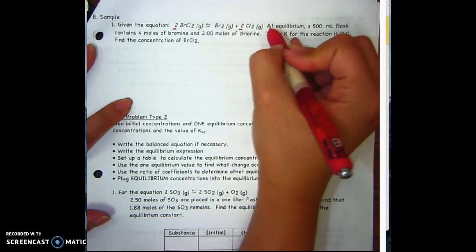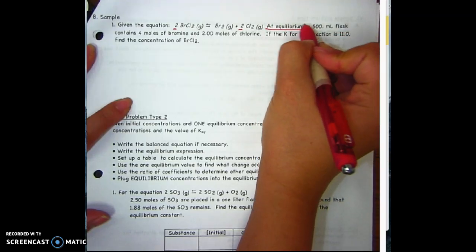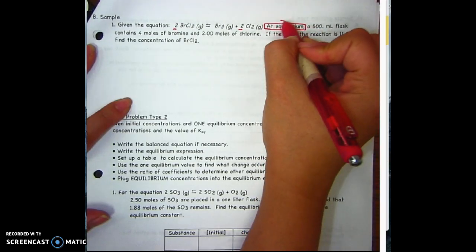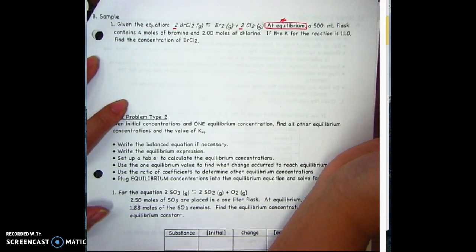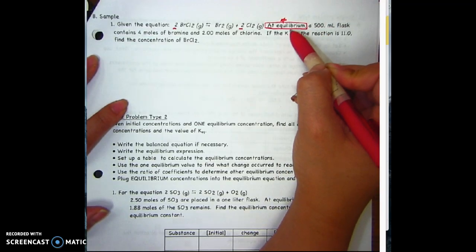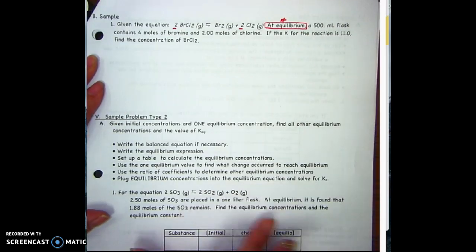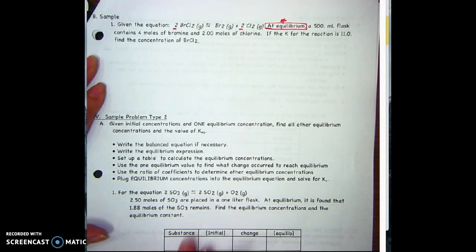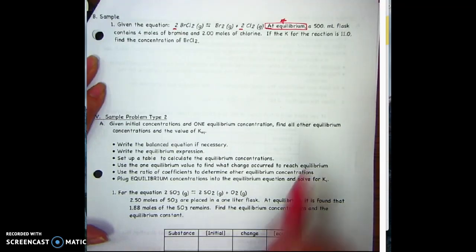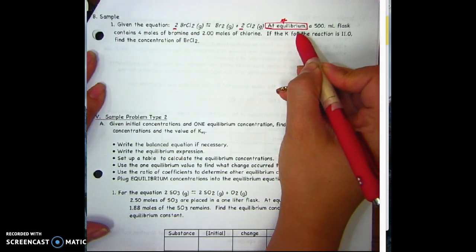Okay, so here is our hint. We're being told that everything is already at equilibrium. When you guys see a problem like that, you should think yay, because it's a lot simpler if everything is already at equilibrium. The problem that we have down here, where you see this little chart, these are problems where they are not at equilibrium, so they require a lot more work.